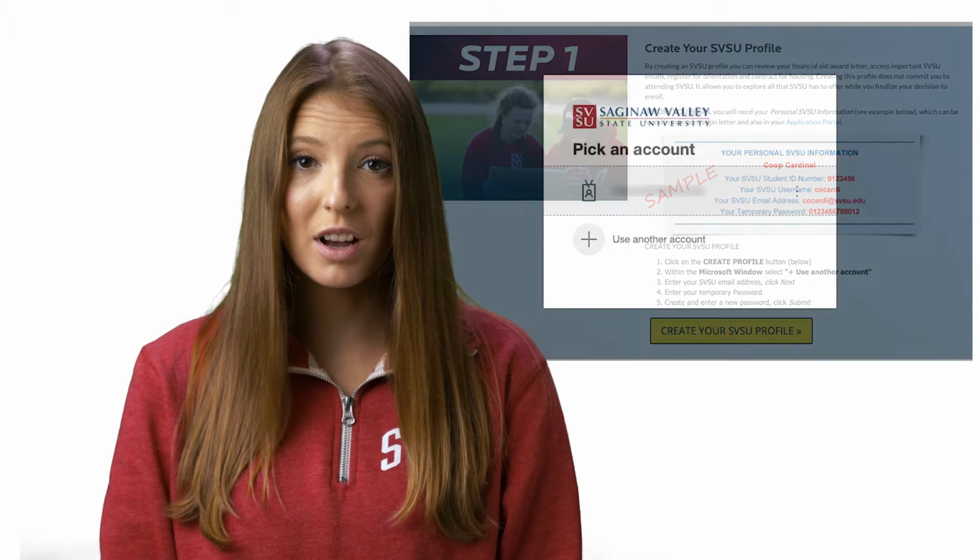You first need to change your password to create your profile. To do so, click on the Create Profile button on our Next Steps webpage. This will bring you to a Microsoft login page. Don't worry, this is still SVSU. We just use Microsoft as our email platform.